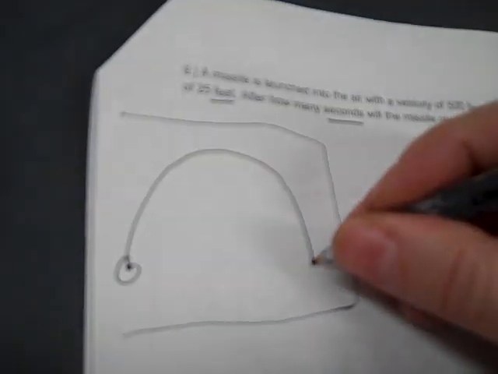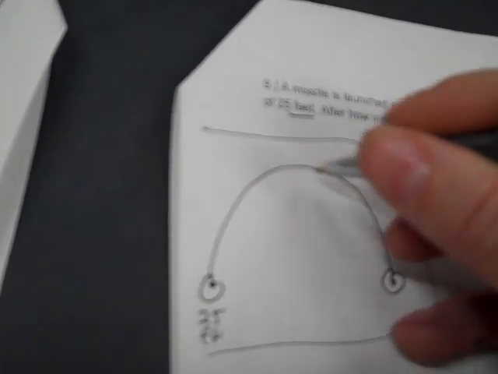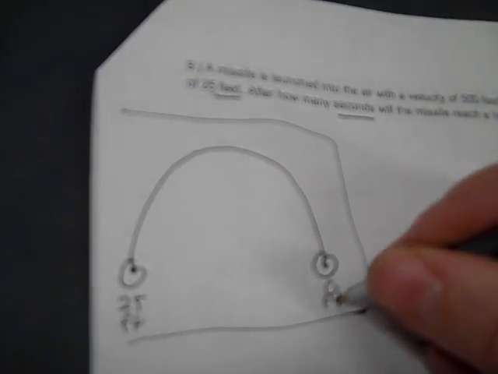Now, a missile's going to go up, but gravity pulls it back down, okay? So our missile starts at 25 feet. That should be before the 500 feet per second, I screwed up. And it ends at 0 feet. It says it, so, 0 feet. Now, parabolas, we need a big box, okay?